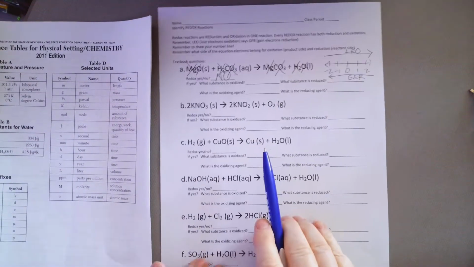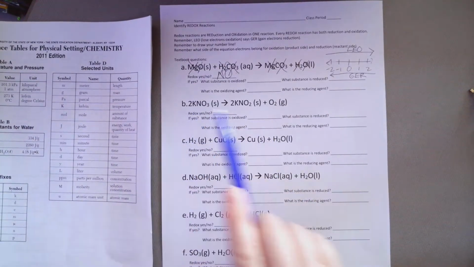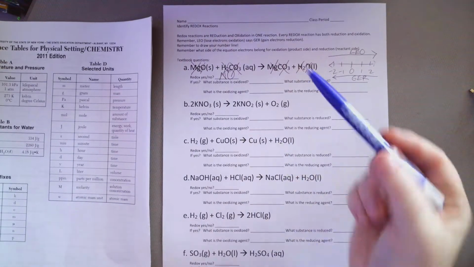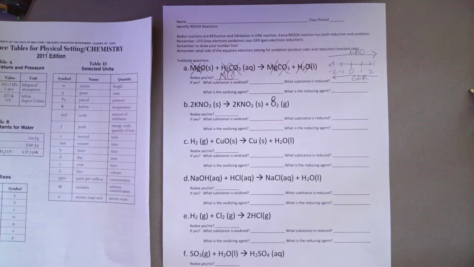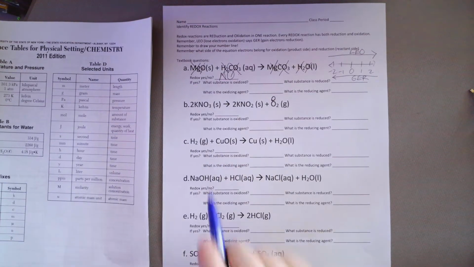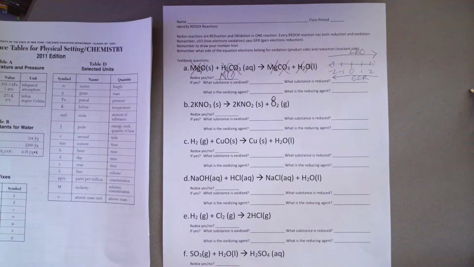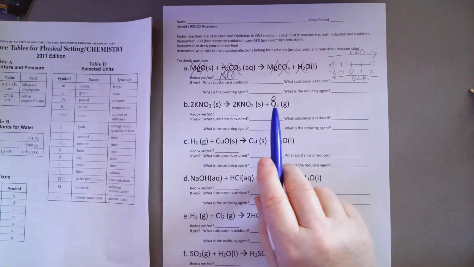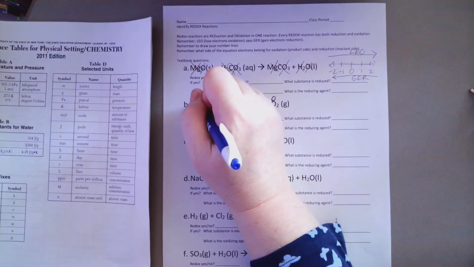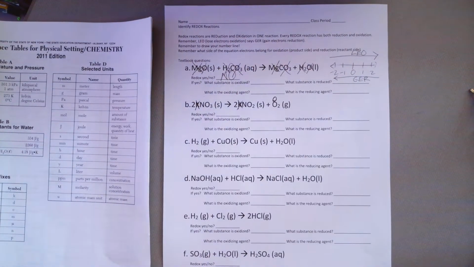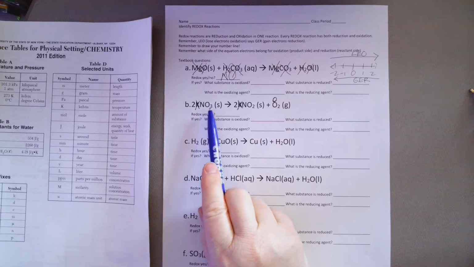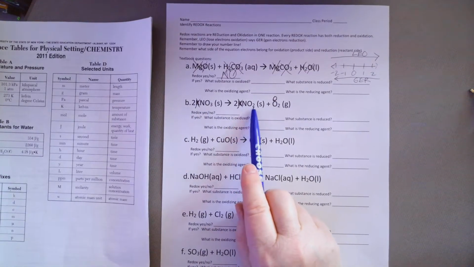All right, let's look at this one. Do we see single elements? I see one, which means the oxidation number of this one is 0. Let's look on the other side, okay? Is it in a compound? Sure is. Okay, do I see anything that's in a compound on both sides? Well, I see K. All right, so that's a spectator. And then I have NO3 and NO2.